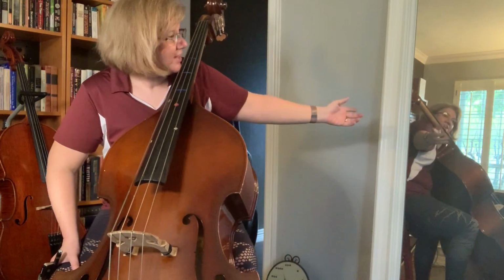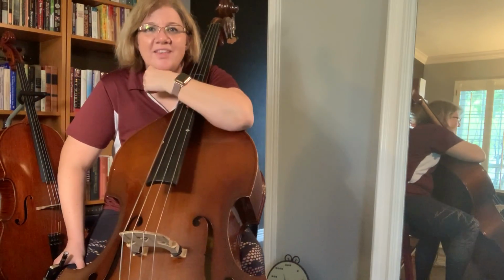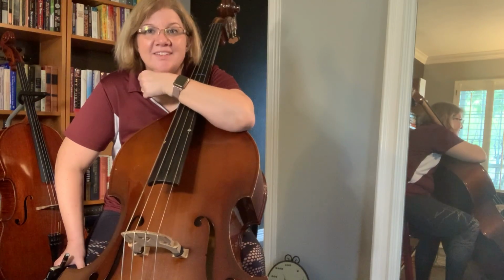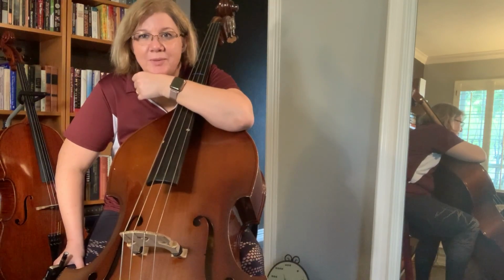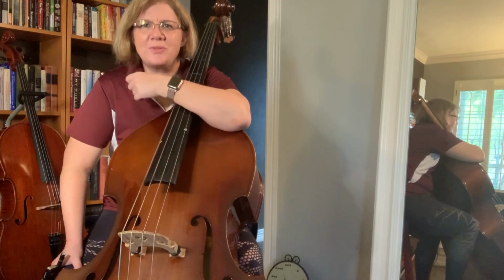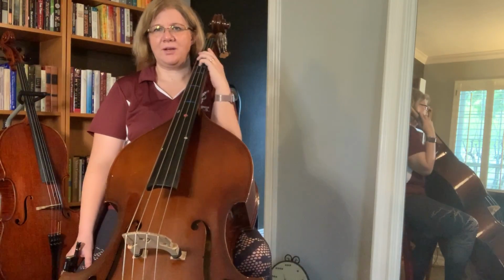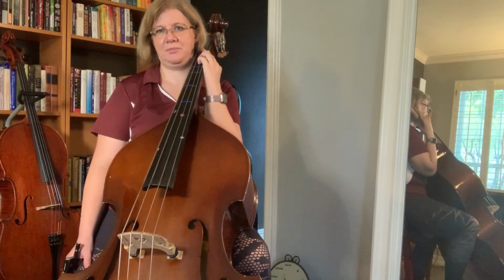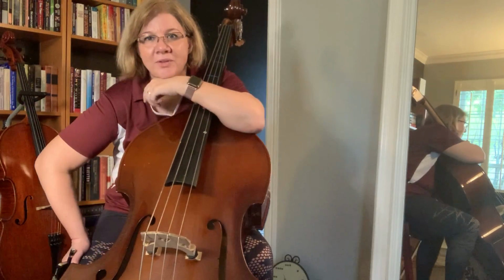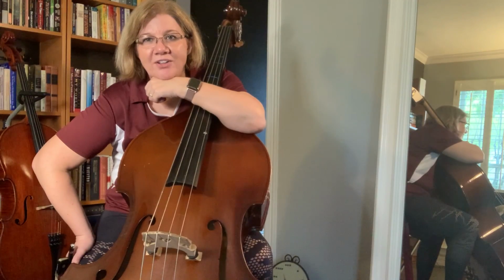You may have noticed I have a giant mirror over here too. So that's always good to have practice in front of a mirror so that you can see your bow in particular, but also your posture and position, so you can go, oh yeah, Miss Nelson's bothering me about my thumb, or my arm's droopy. No wonder I can't vibrato because my arm's droopy. So you can definitely do some of that on your own.